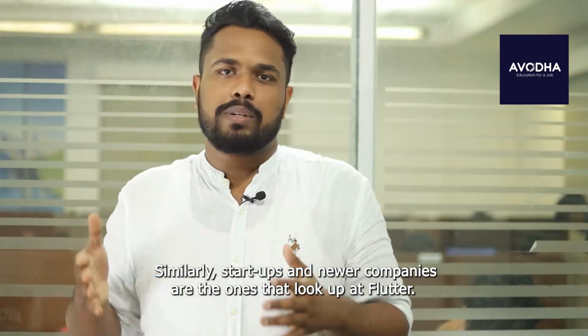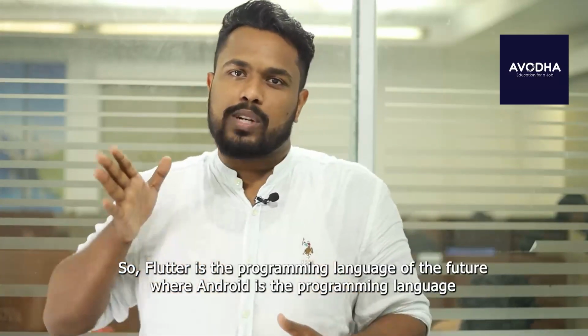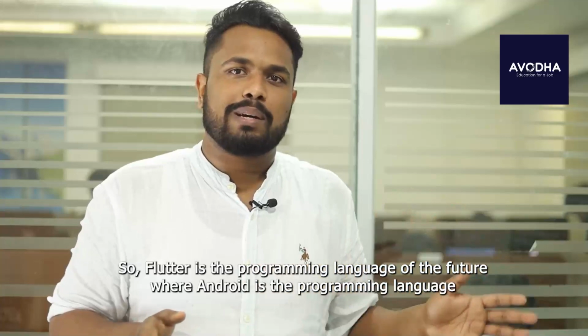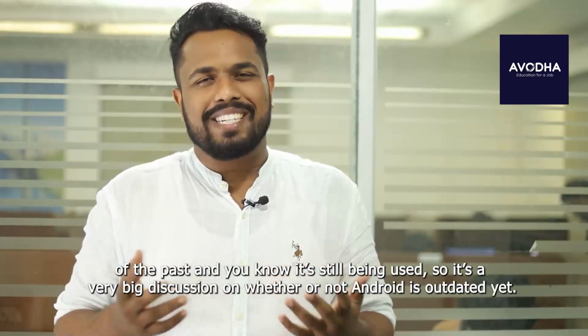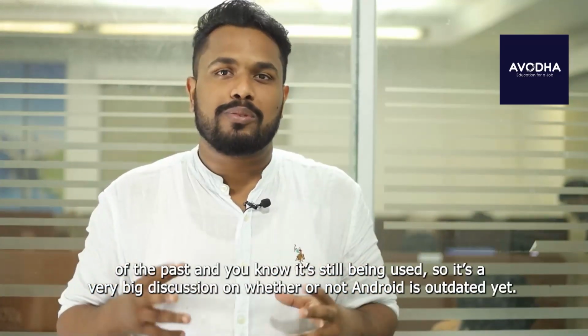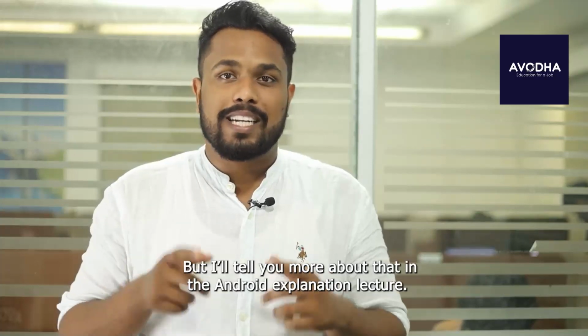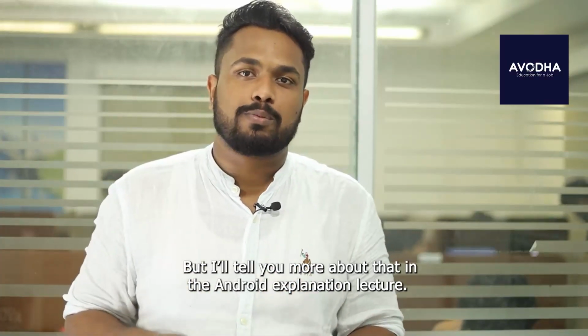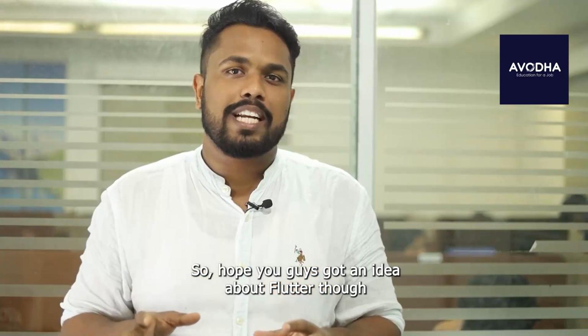Similarly, startups and newer companies are the ones that look at Flutter. So Flutter is the programming language of the future, whereas Android is the programming language of the past, and it's still being used. So it's a very big discussion on whether or not Android is outdated yet. But I'll tell you more about that in the Android explanation lecture. So I hope you guys got an idea about Flutter.